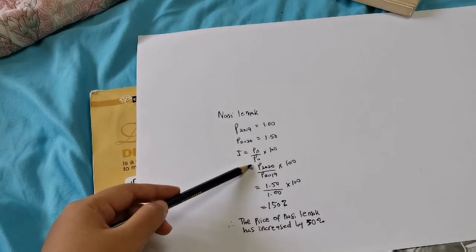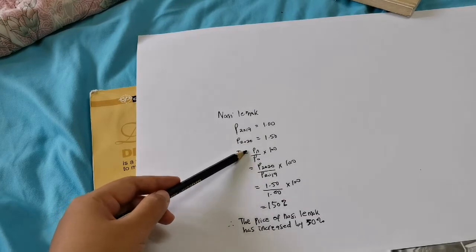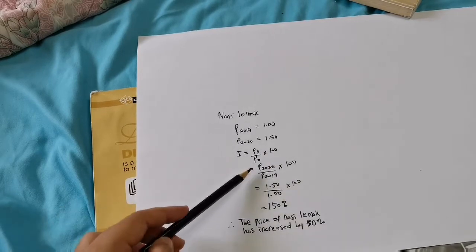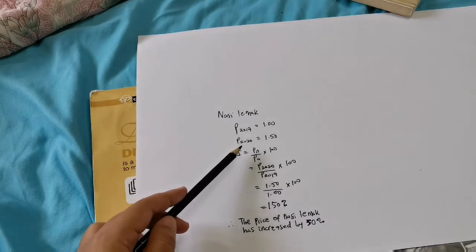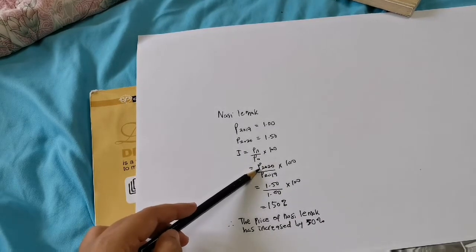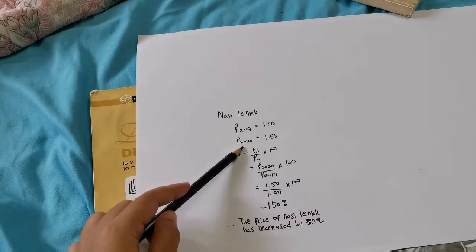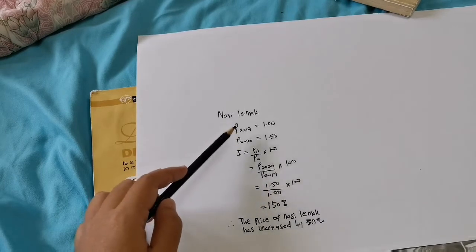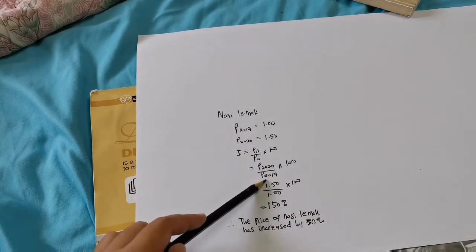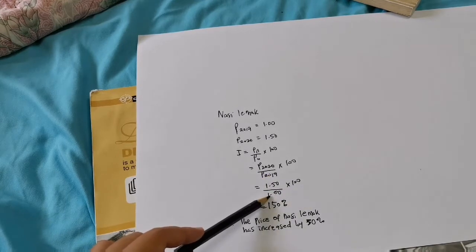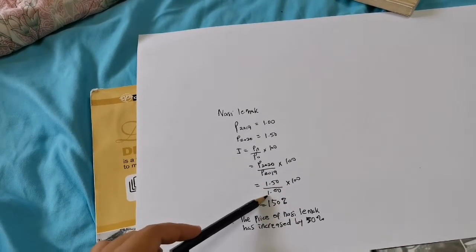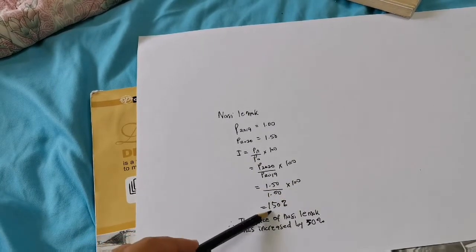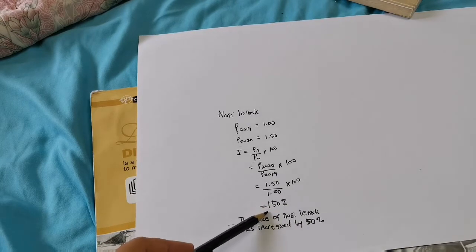So what is Pn over P0? Pn over P0 is the price of current divided by the price of base, times 100. The price of current is the price for 2020, so we put it as the numerator, and the price of base is the price of nasi lemak in the year 2019, so that will be the denominator. When we substitute into the formula and calculate, we get around the value of 150%.